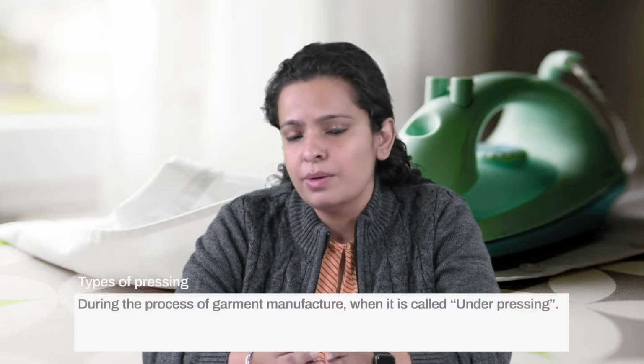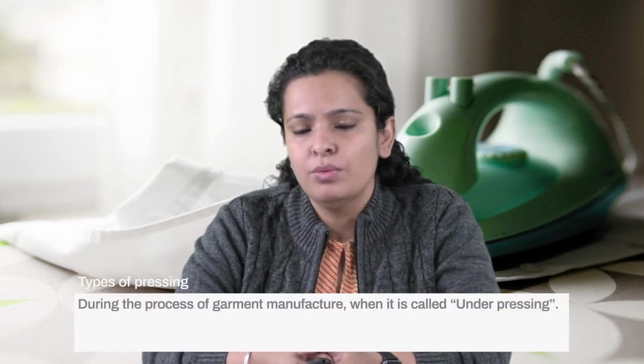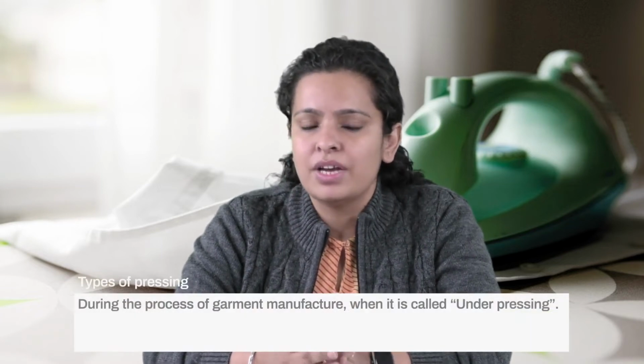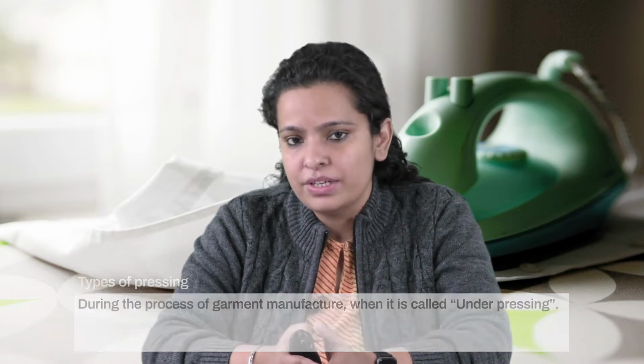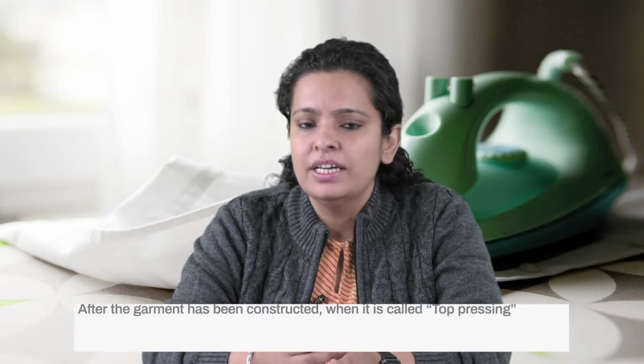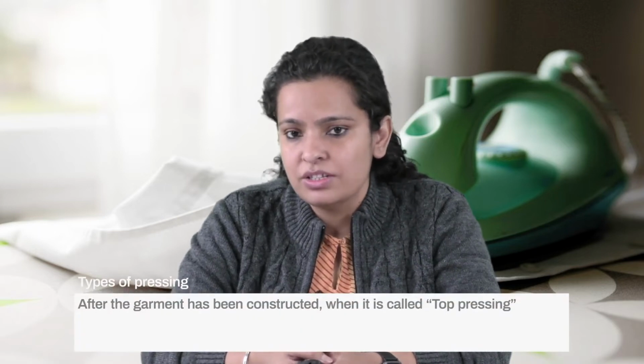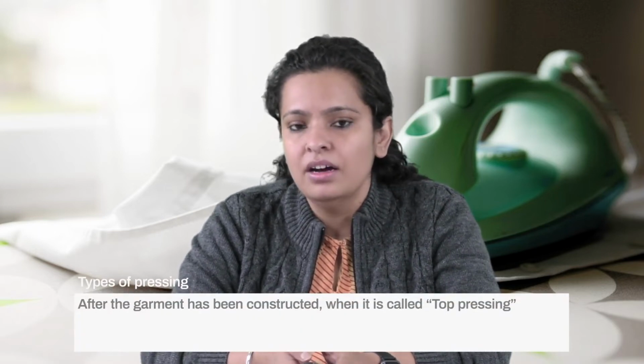First, it is called under pressing, during the process of garment manufacturing. And when we use the pressing technique after the garment has been constructed, it is called top pressing. So let us see in detail these two types.